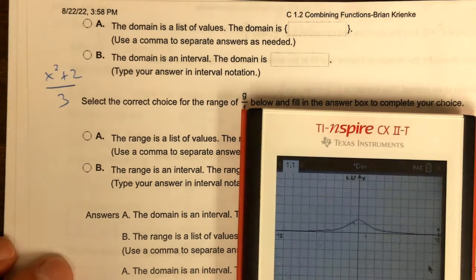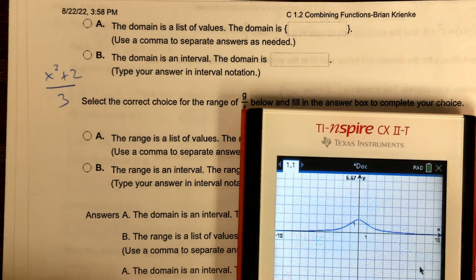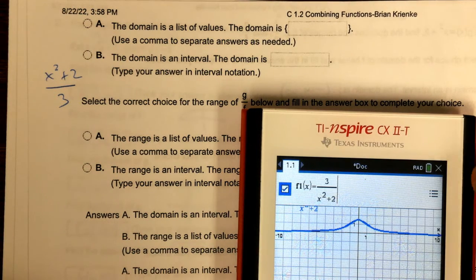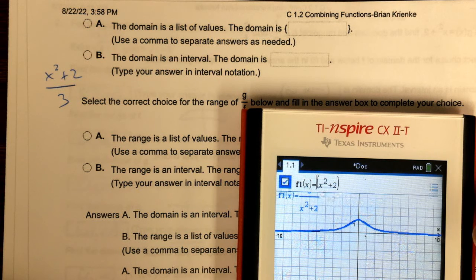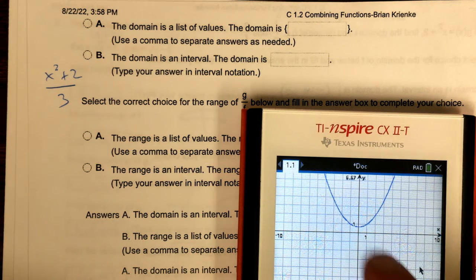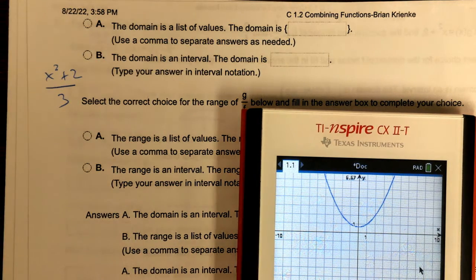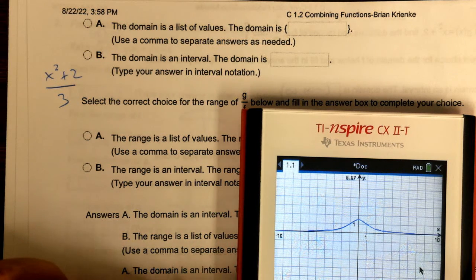Okay, so delete some of this. X squared plus 2 and then divide by 3. Okay, well that's just like that. So that's a parabola. Let's actually look for our vertex. Whoops, I hit escape.